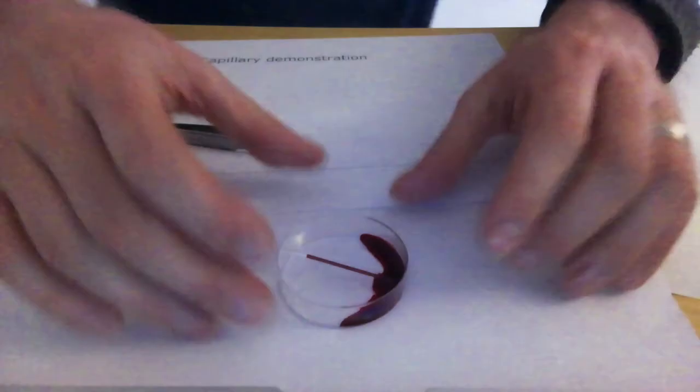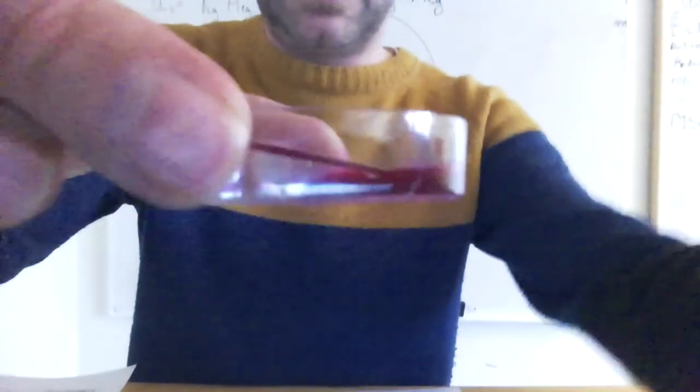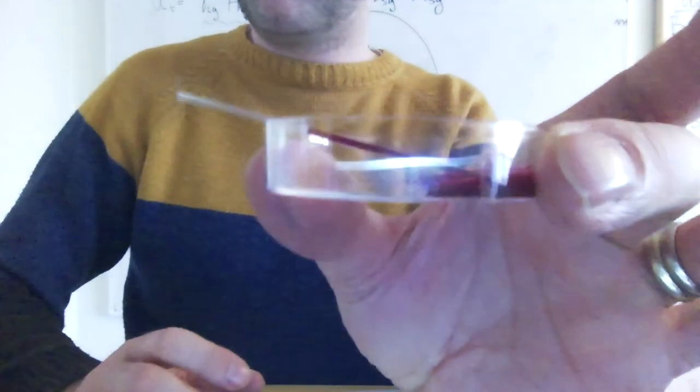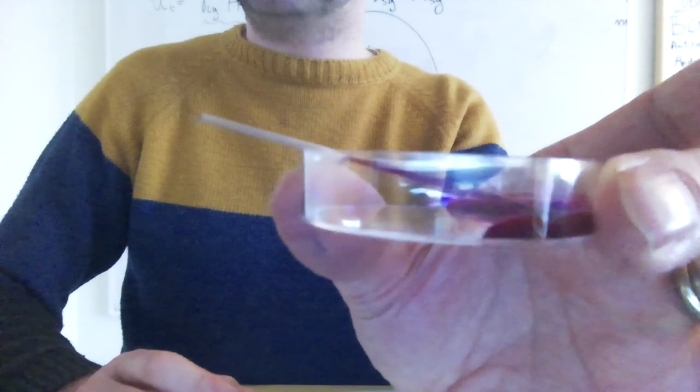I don't know, you can't really see this side, but let me try to put this straight. Let's see if you can see. I try to hold this entirely horizontal now, so you get an idea. The capillary height is about a centimeter in this case.